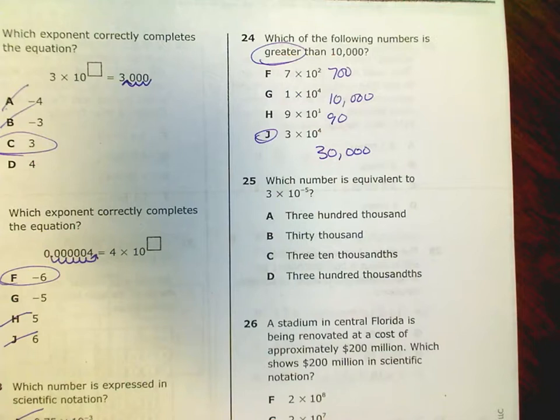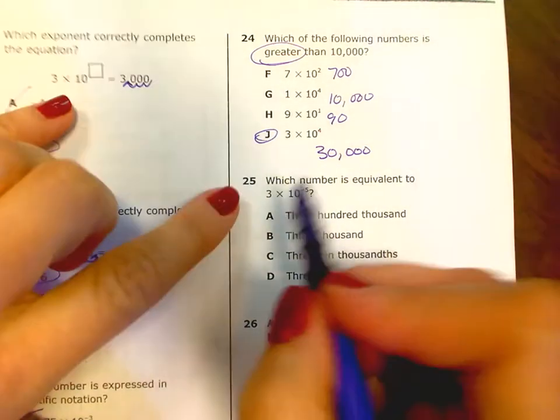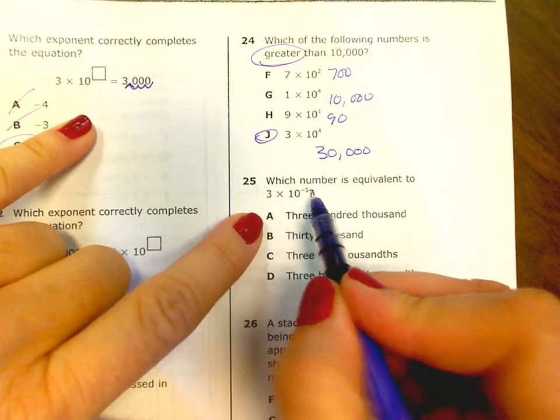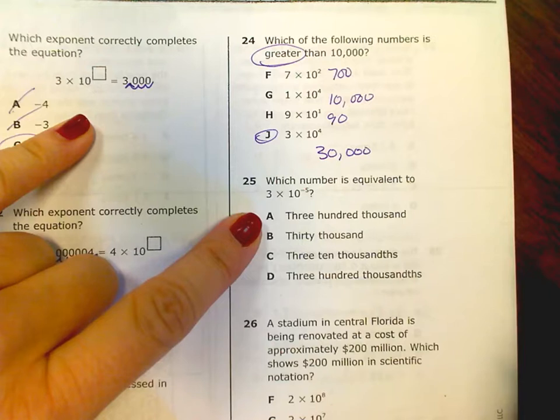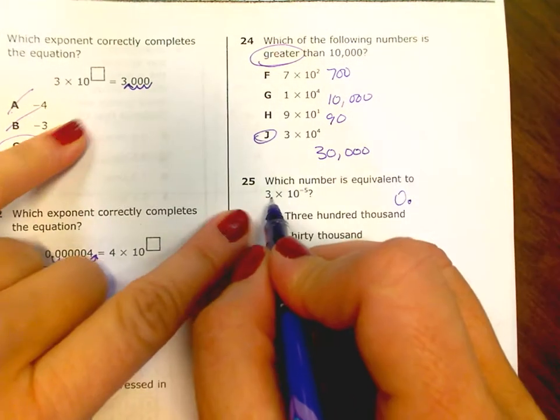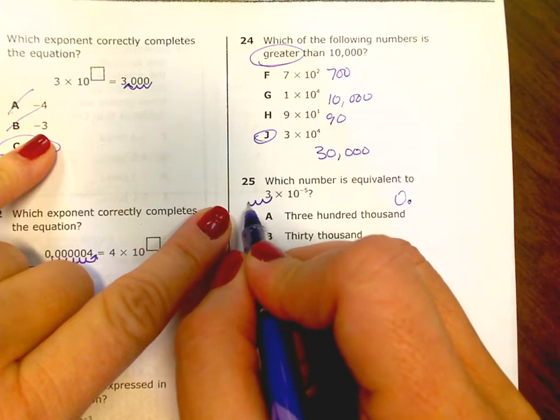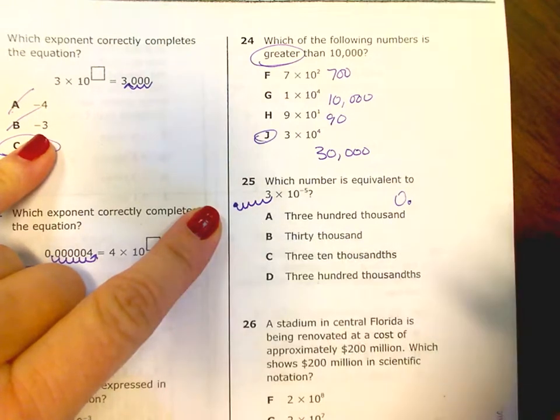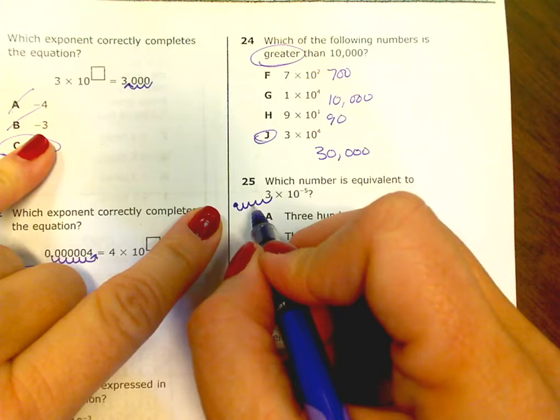Number 25. Which number is equivalent to 3 times 10 to the negative 5th? Remember, it's going to be less than 1. So we're going to move this decimal back 1, 2, 3, 4, 5 times.